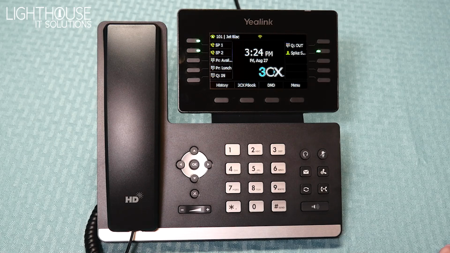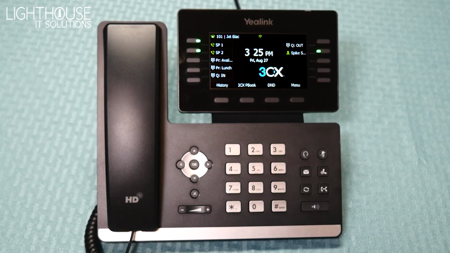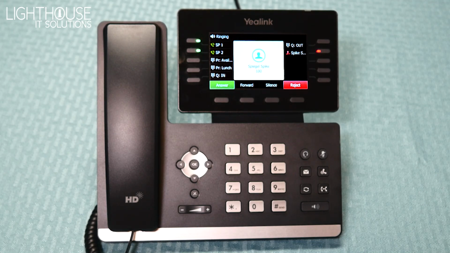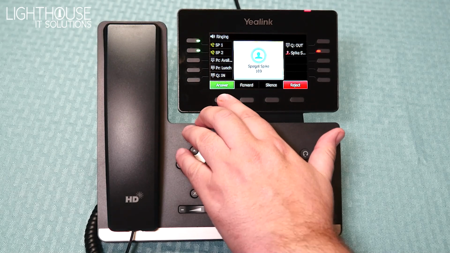If we want to announce the transfer, that is to say, allow the person that we are transferring the call to answer and let us explain who that is, the process is very similar, except what we do is we transfer the call and we dial the number and not press the transfer button. Let's see if Spike calls us back, because maybe he didn't want to talk to Faye. Nope, looks like that's the case.